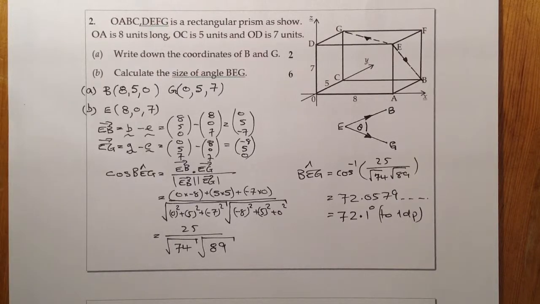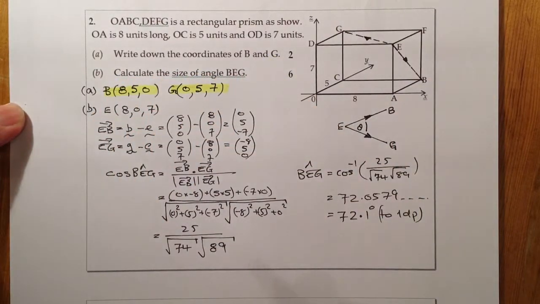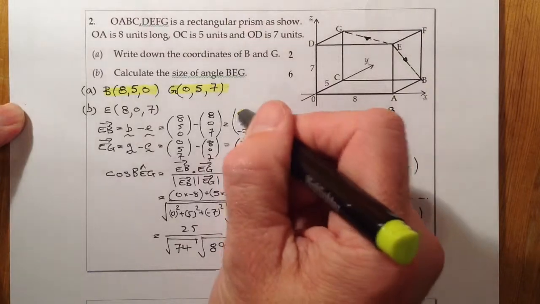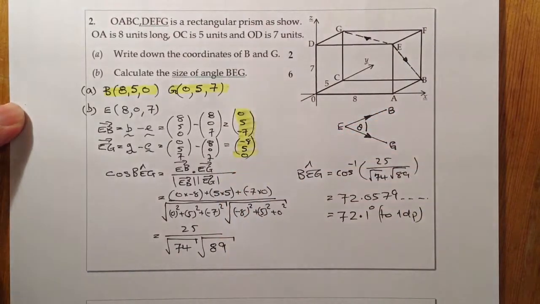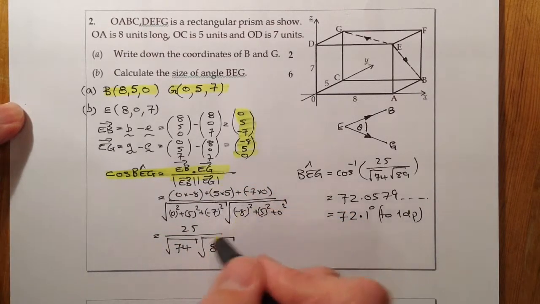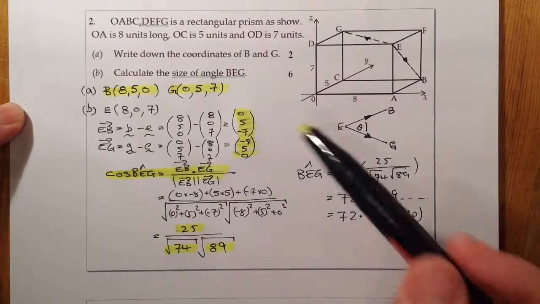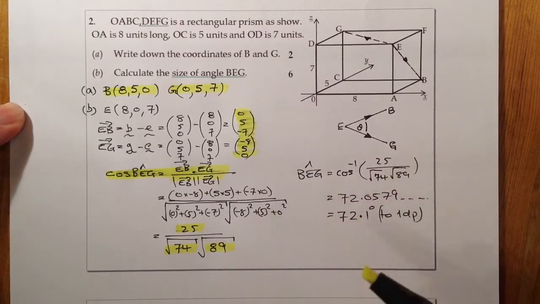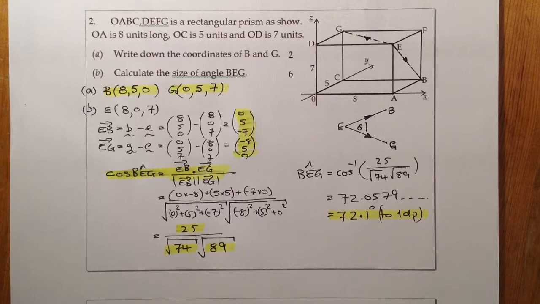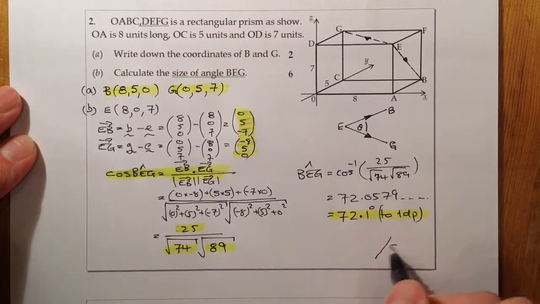Let's have a look quickly at the marking for this one. In part A, 2 marks, 1 mark for the coordinates of each of these points. For part B, I'll go for 1 mark for getting both of these column vectors, 1 mark for setting up this equation correctly, 1 mark for working out the dot product, a mark each for the magnitudes, so that's 1, 2, 3, 4, 5, and finally 1 mark for stating the angle. So 6 marks for part B, 2 marks for part A. Question out of 8 marks.